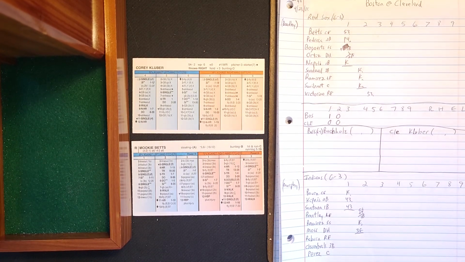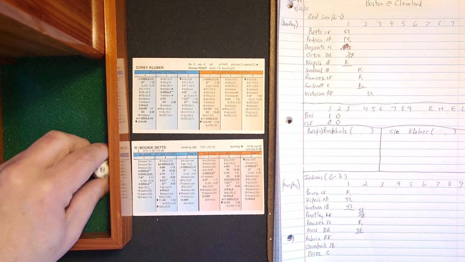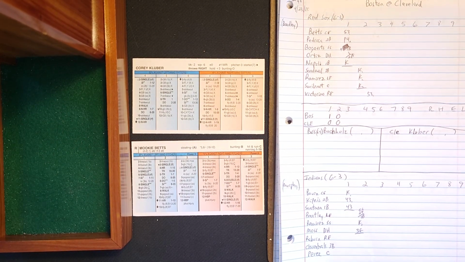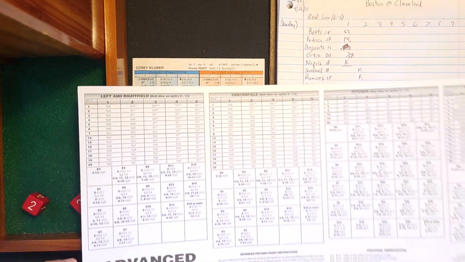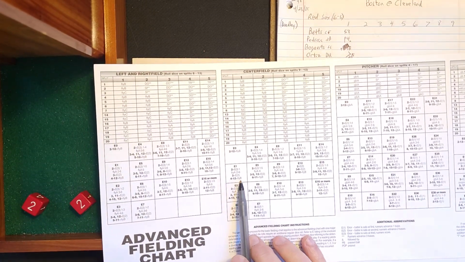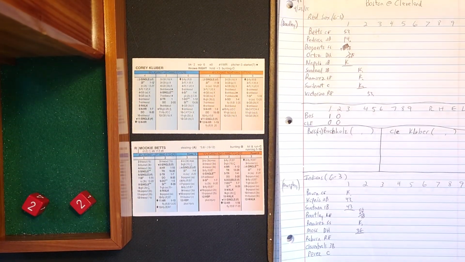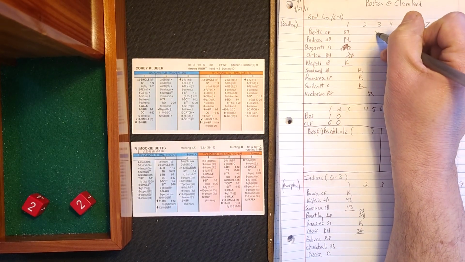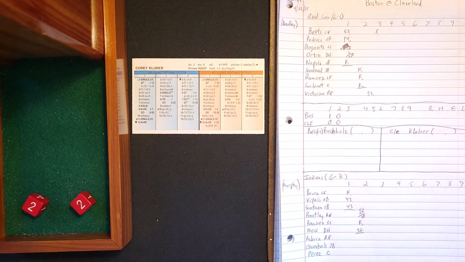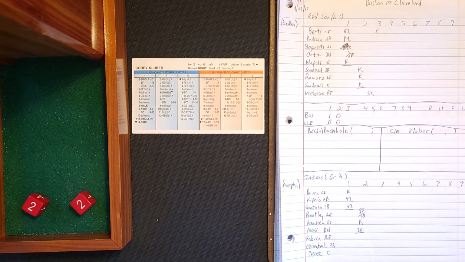He is an E1. Whoops, wrong dice. My bad. E1 and a 4 for center fielder. E1 and a 4 is a fly ball B, so good enough. Nice play by Mr. Bourne.